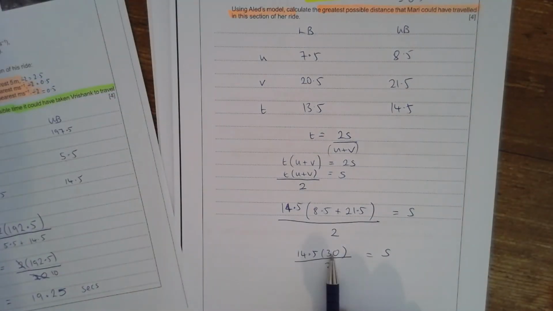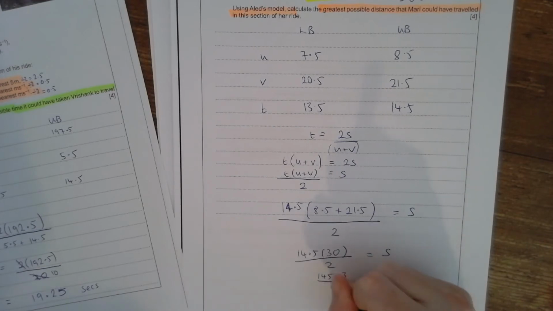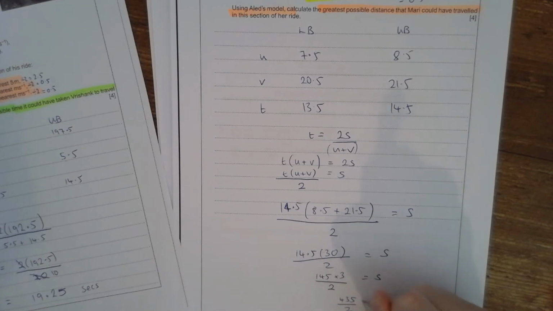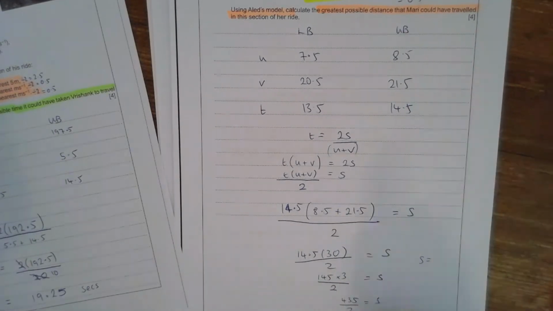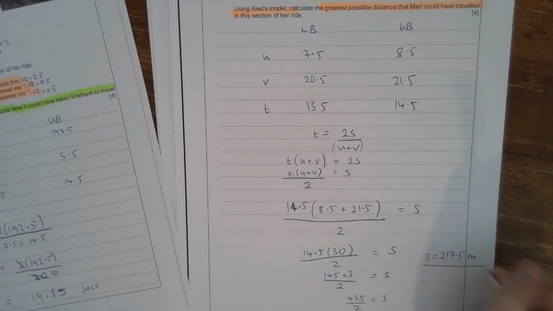Now, from here, what I'm going to do is times that 30 out here. I don't like the decimal. I'm going to do 14.5 times 10, then times that by 3. So it's going to be 145 times 3 over 2. And then 145 times by 3, or 150 times by 3 would be 450, but we need to come back 15. So it's going to be 435 over 2 is equal to s. And finally, s is equal to half 435. So it's 217.5, and that would be in meters. Okay.